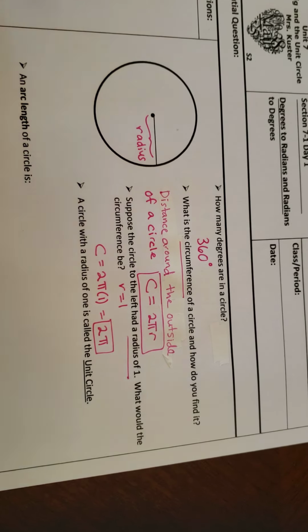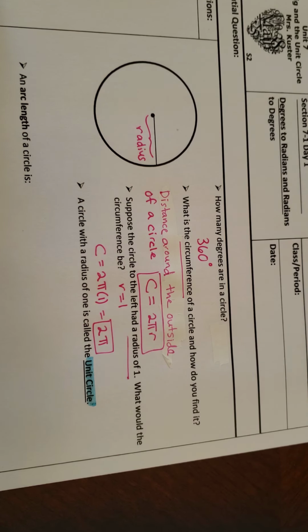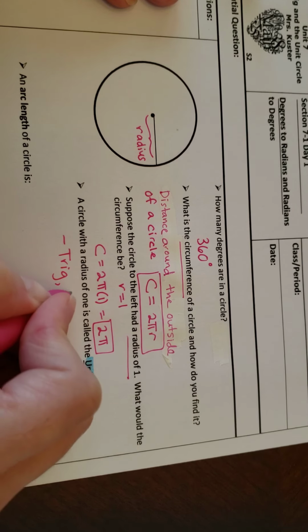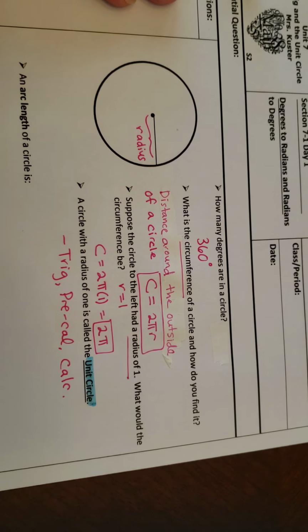A circle that has a radius 1 is called a unit circle. A unit circle is very, very important, especially in trig and in calculus. So very important for trig and pre-calc as well as calculus.